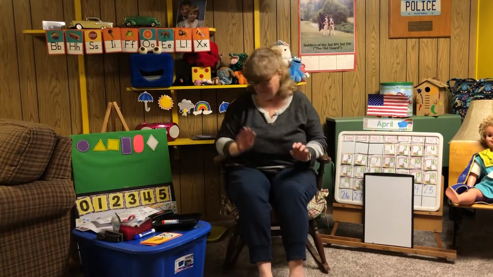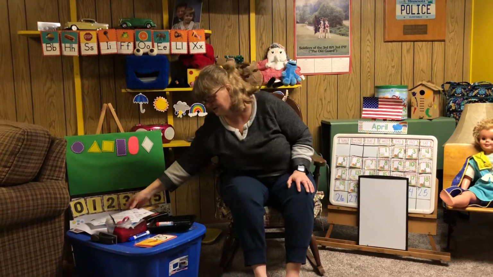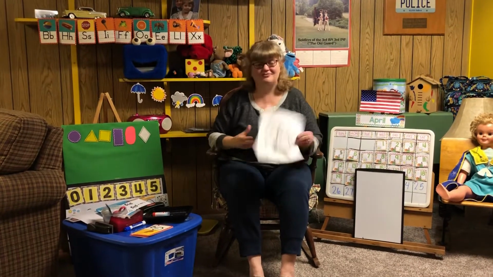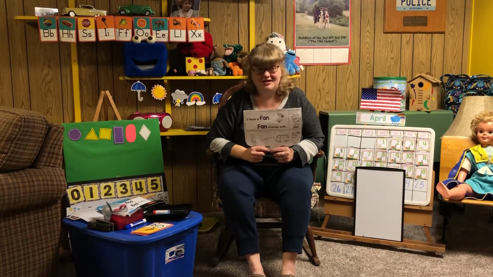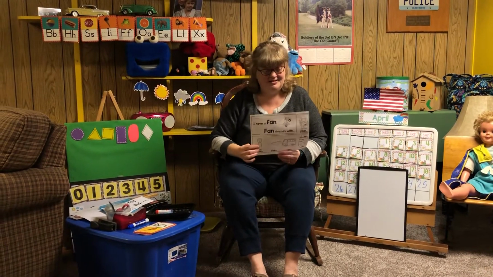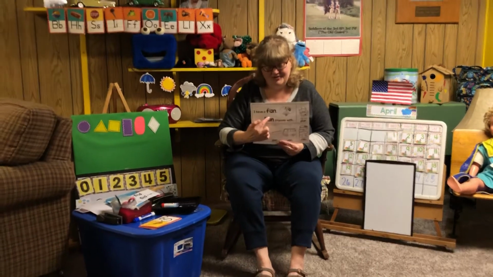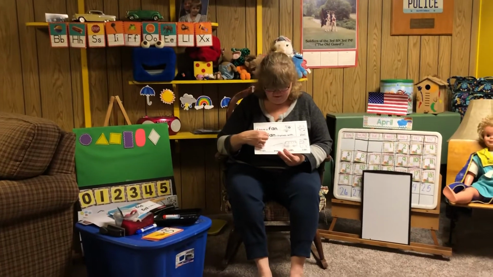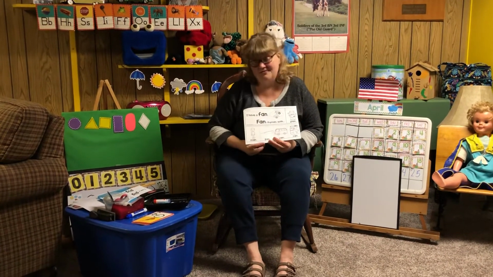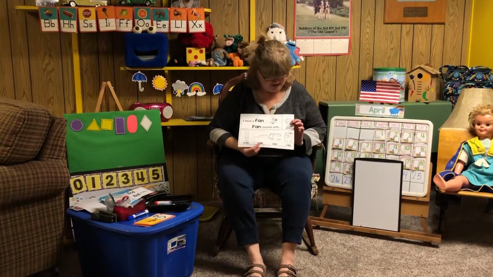Zoom. All right. So the last thing we're going to do is work on a rhyming flip book. How did those little flip books go yesterday with the word pig? Today we are going to rhyme with the word fan. So we have the word fan. Now some of the word pictures on here are a little bit tricky. Let's look at this guy here.